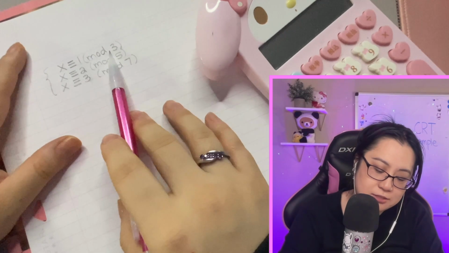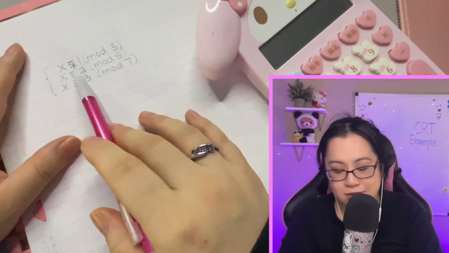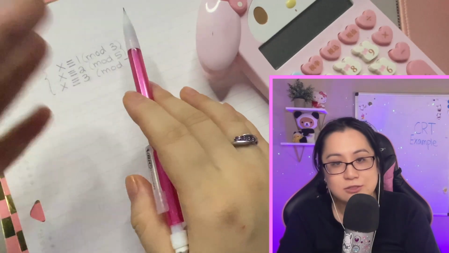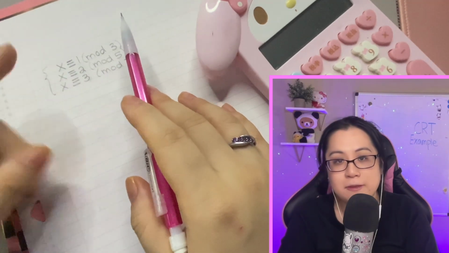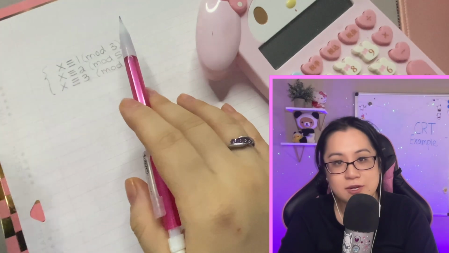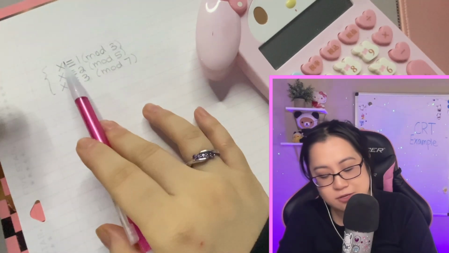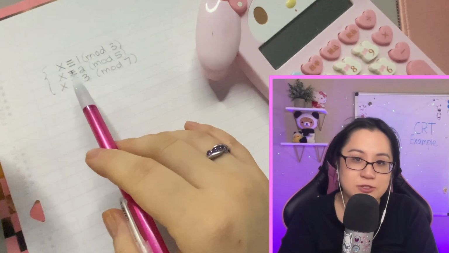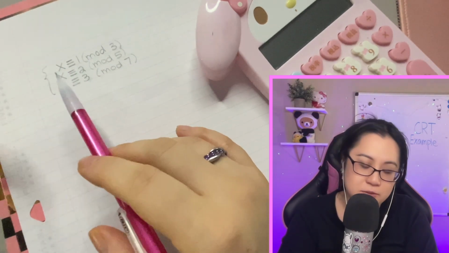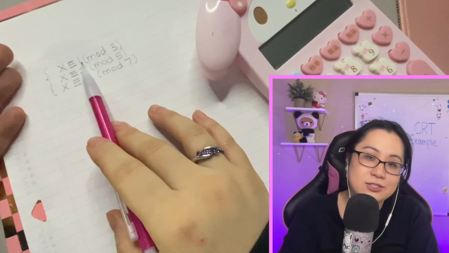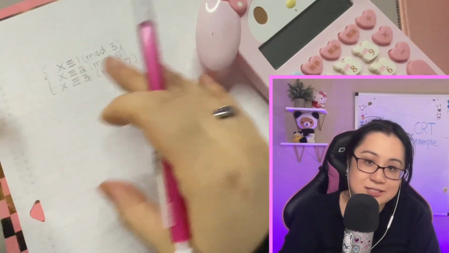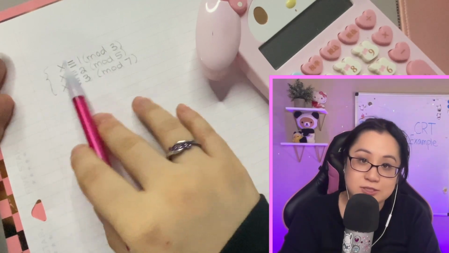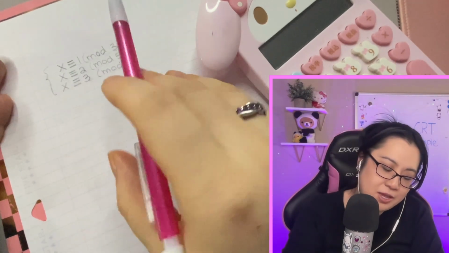But if I look at 4, 3 goes into 4 one whole time, but then there's a remainder of 1. Same for 7: 3 goes into 7 twice, which gives me 6, and that gives me a remainder of 1. So it's a whole class of numbers that would satisfy this congruency statement.